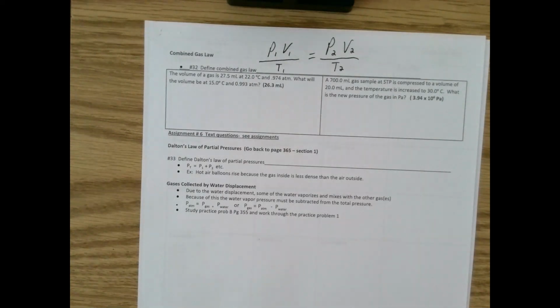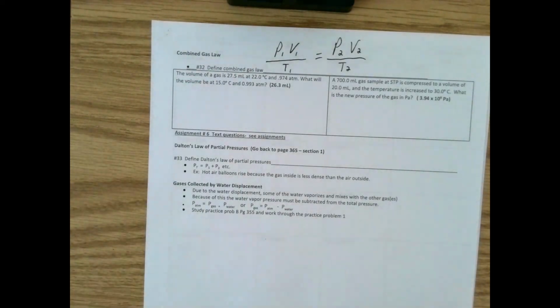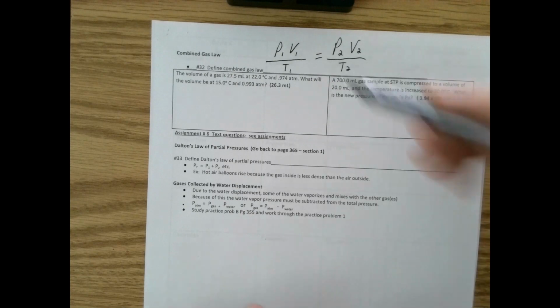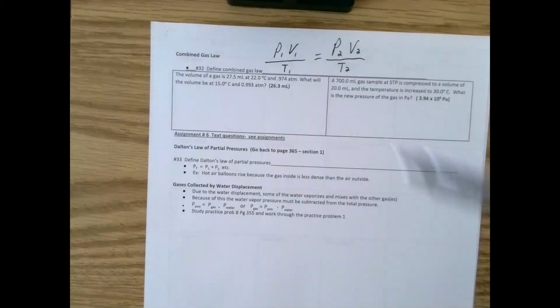So let's look at an example here together. A volume of gas is 27.5 milliliters at 20 degrees Celsius and 0.974 atmospheres. What will the volume be at 15 degrees Celsius and 0.99 atmospheres? So we're taking our sample, we're changing both the temperature and the pressure, and trying to calculate the final volume. So we use the combined gas law here.